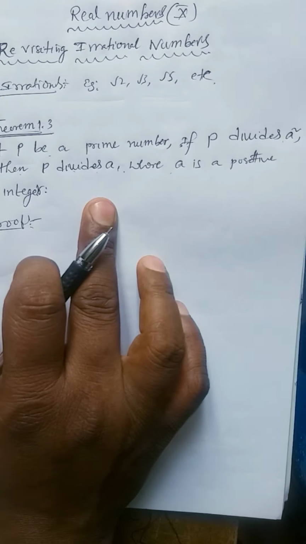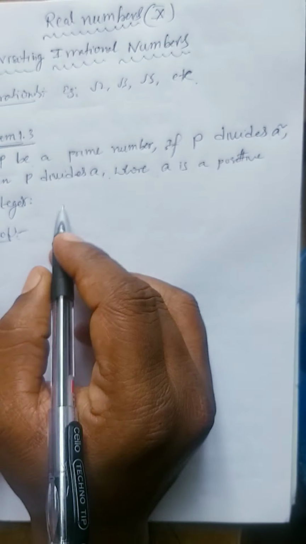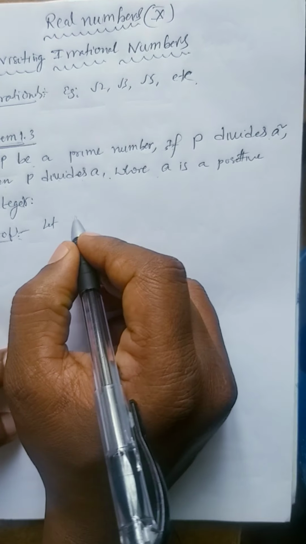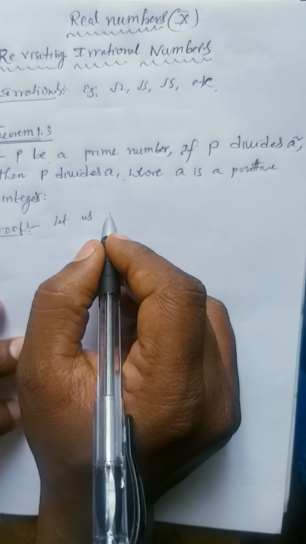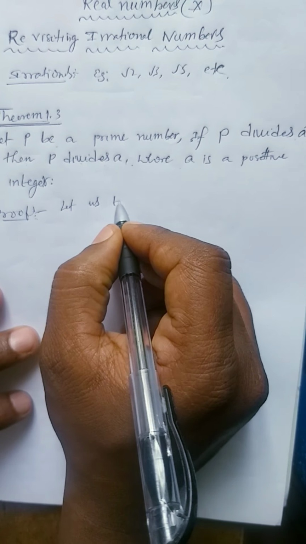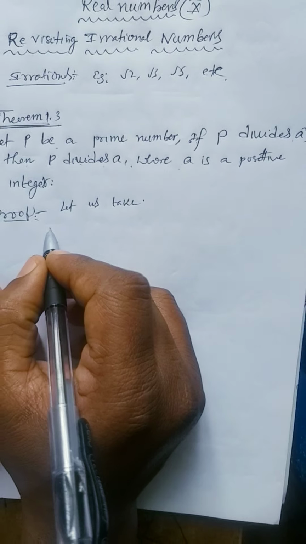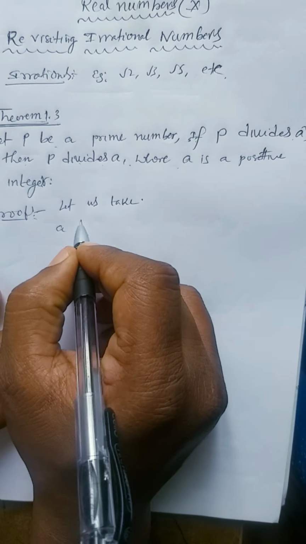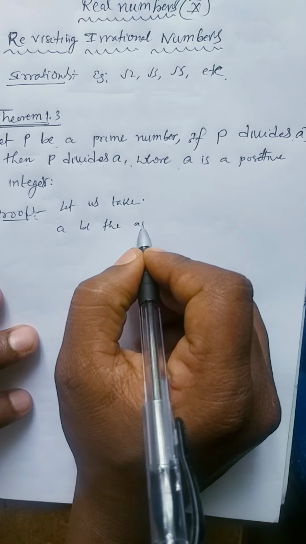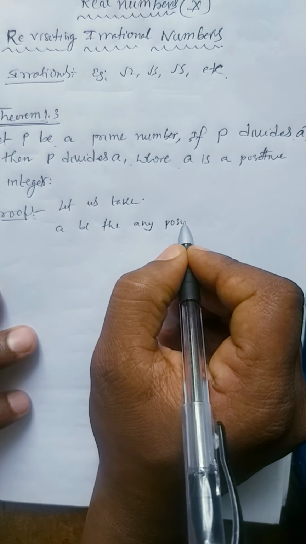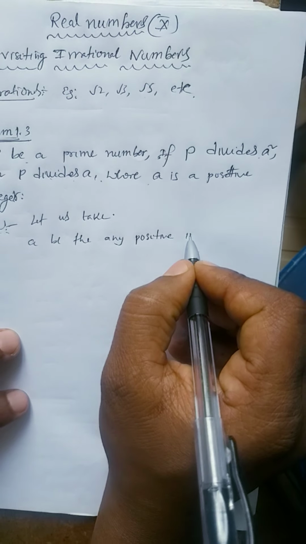So how is this proved? Let a be any positive integer.